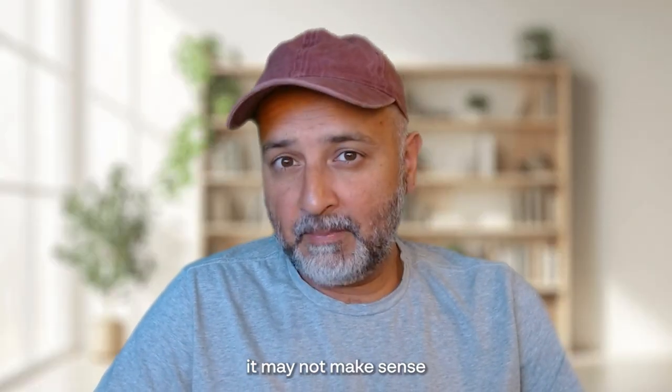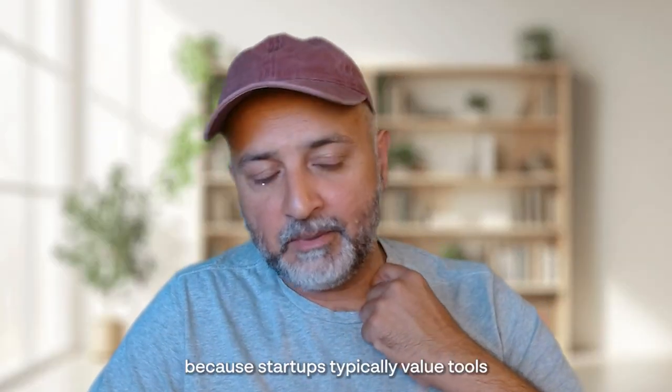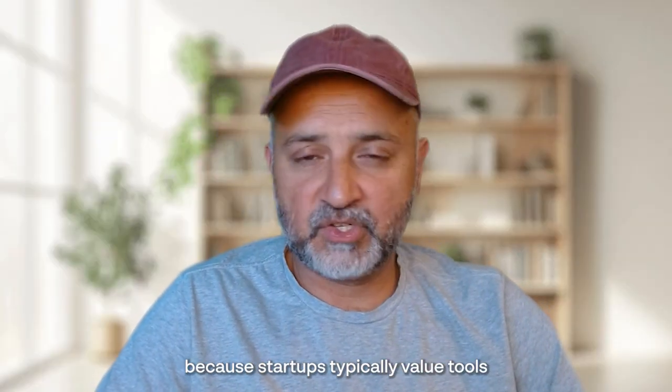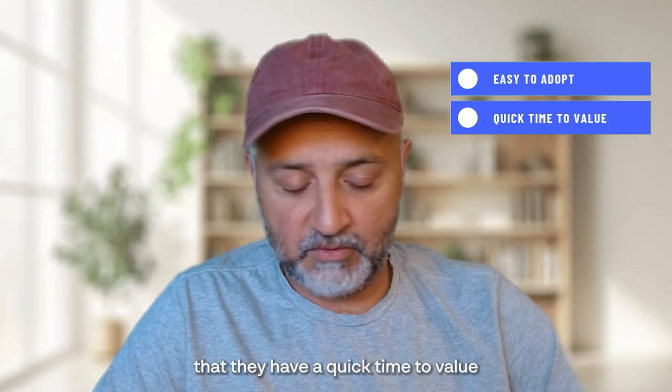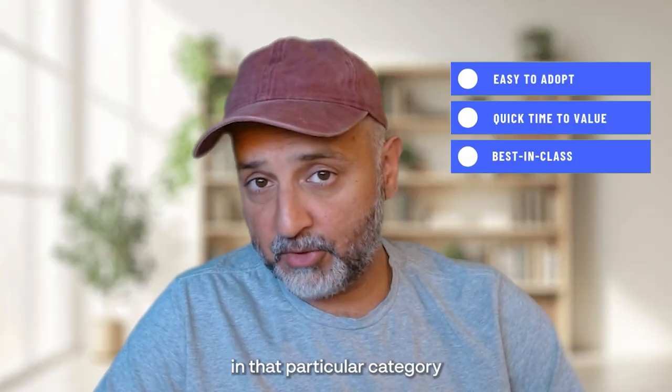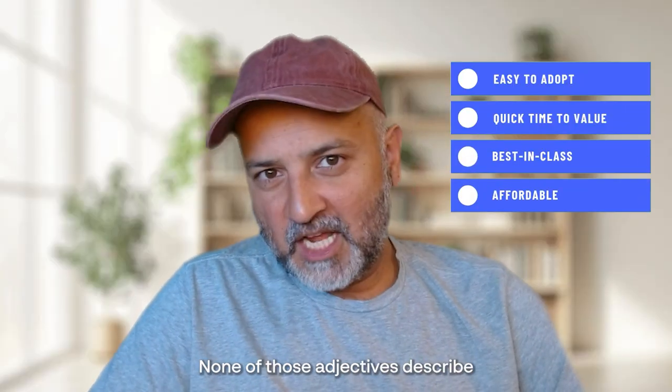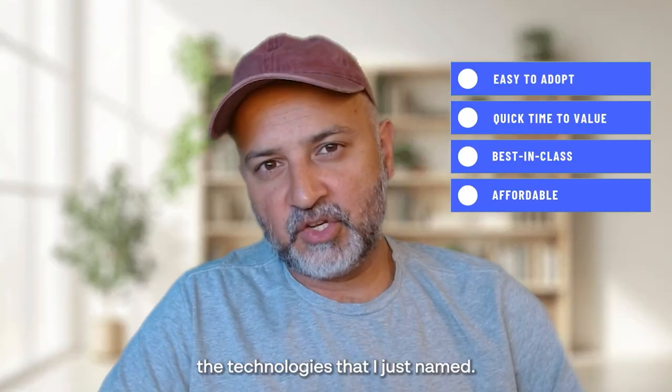However, for your startup, it may not make sense to go down this route because startups typically value tools that are easy to adopt, have a quick time to value, are best of breed in that particular category, and are affordable. None of those adjectives describe the technologies that I just named.